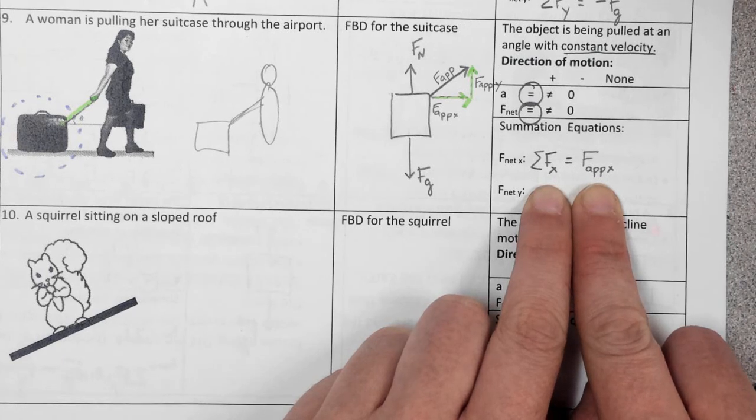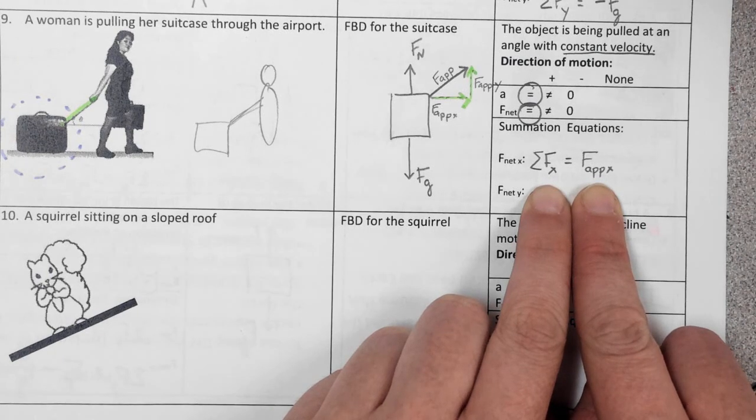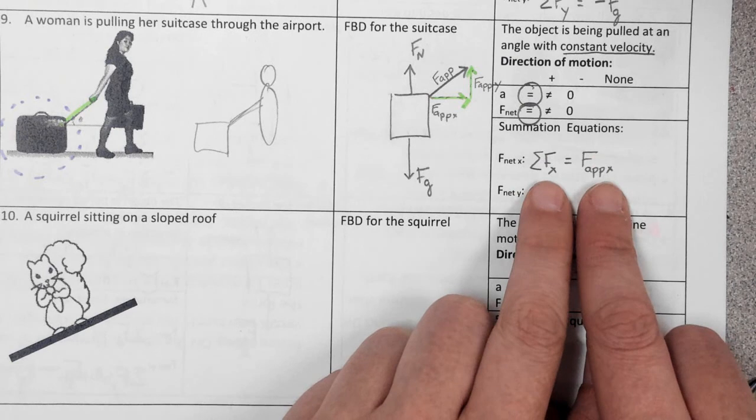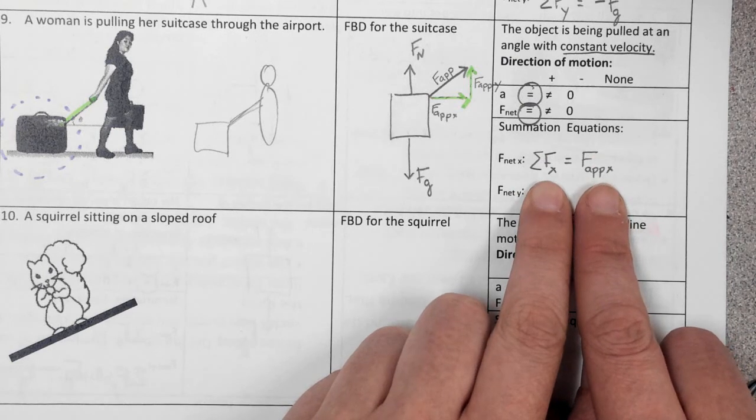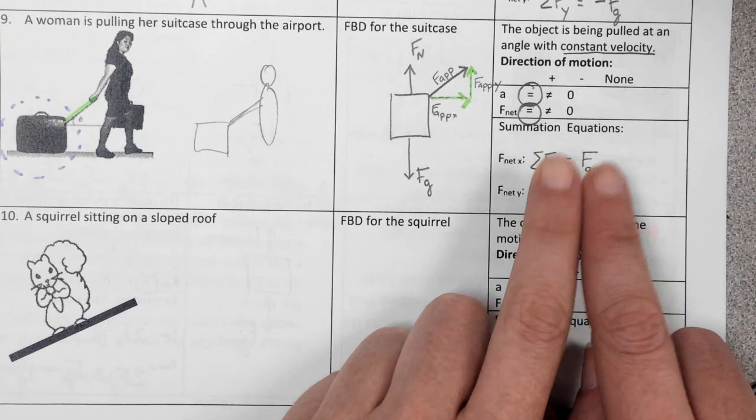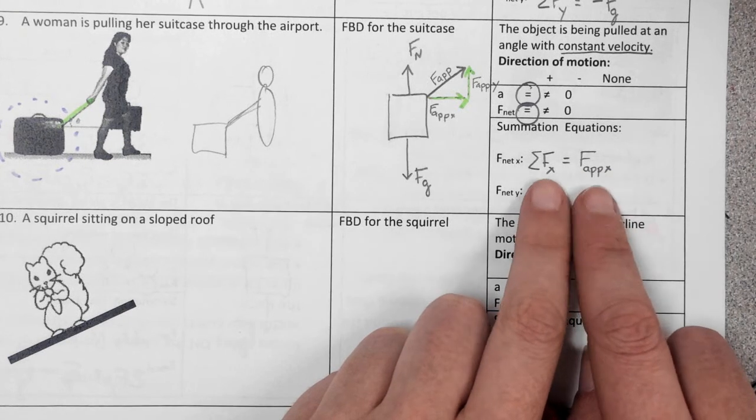No, it does not have a 0 net force. We're going to assume that she's actually pulling it with some sort of force. Like, you can't pull something with a 0 amount of force. If somebody is pulling something, it will have an amount of force. So if we leave it like this, what will the object do? It'll accelerate.